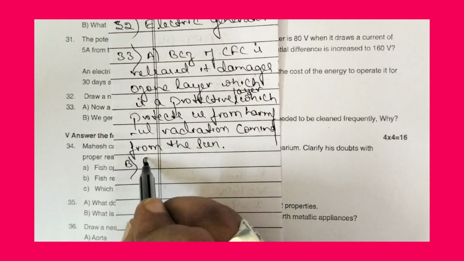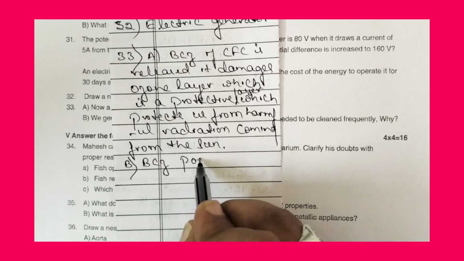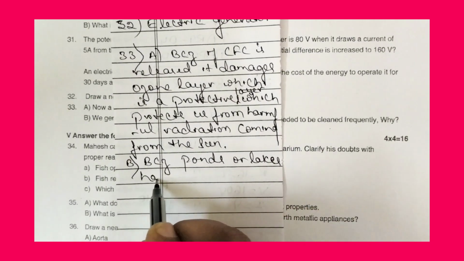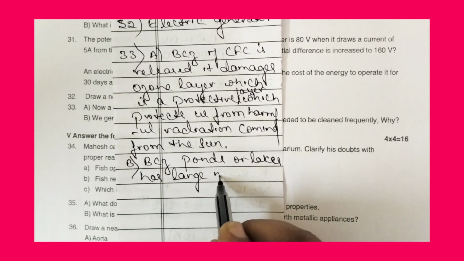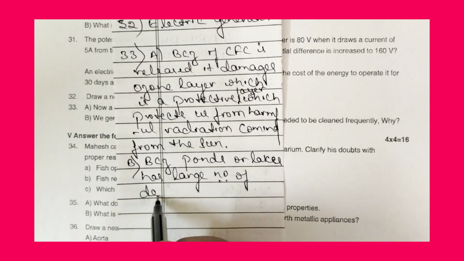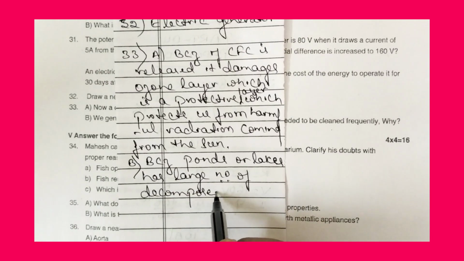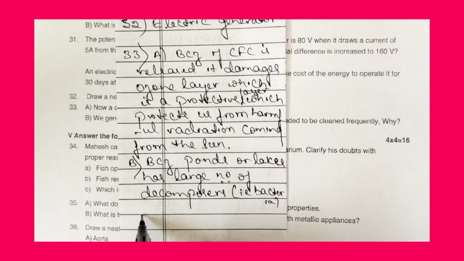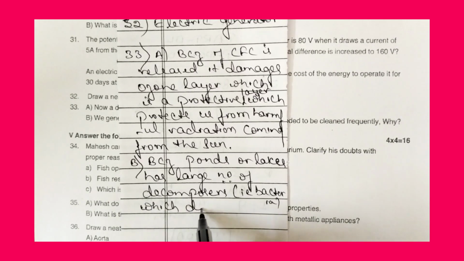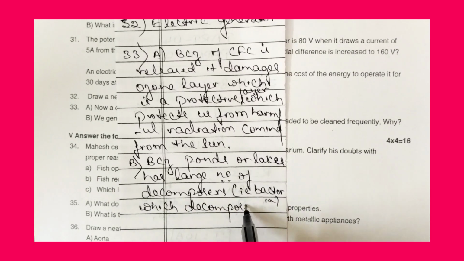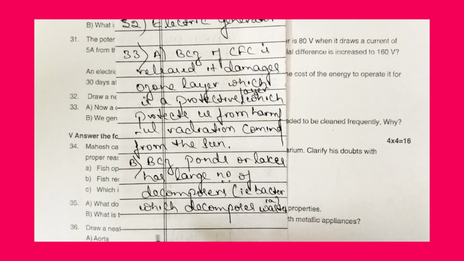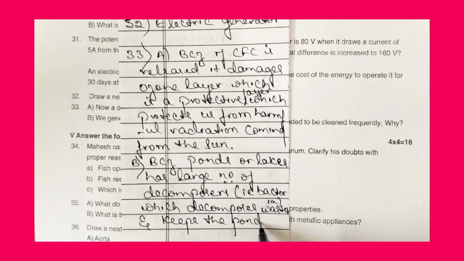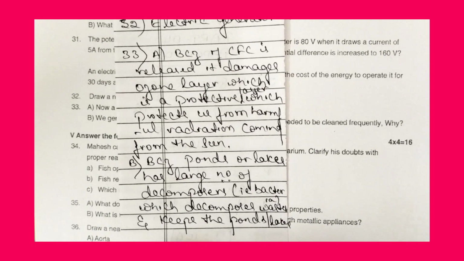Because ponds or lakes have a large number of decomposers, that is bacteria, which decompose wastes and keep the ponds or lakes clean.